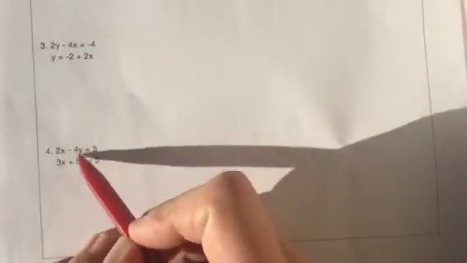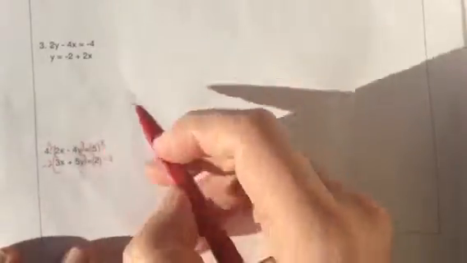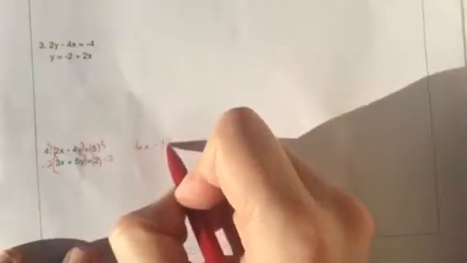So here I would want to eliminate the x's. I'm going to multiply the top equation by 3 and multiply the bottom equation by -2. That would leave the x's with 6x and -6x, which would eliminate. As long as you multiply through everything, you haven't changed the values that make the equation true.